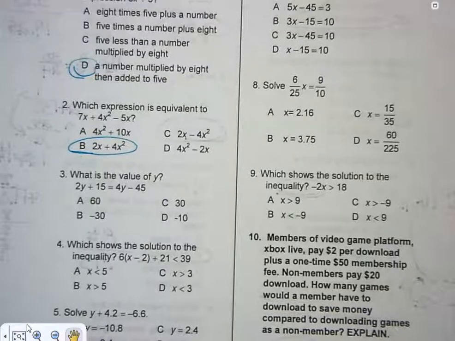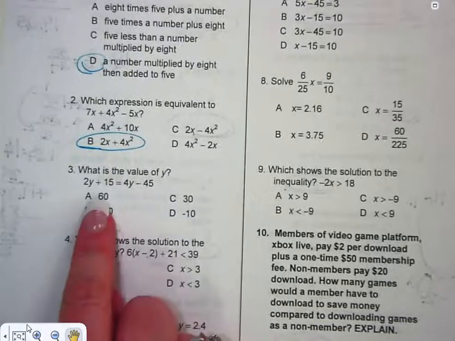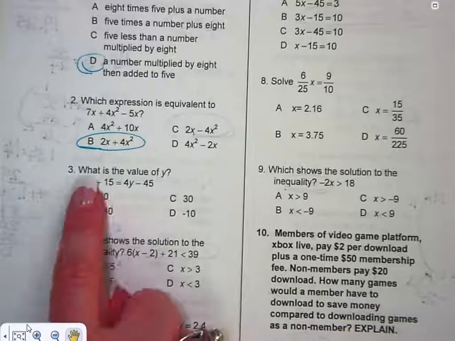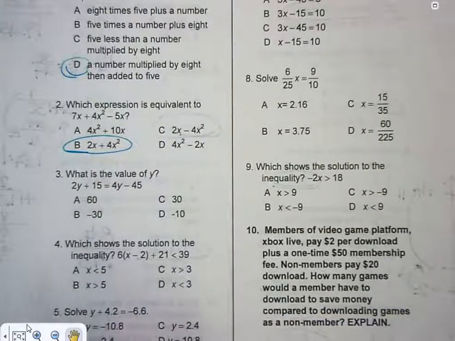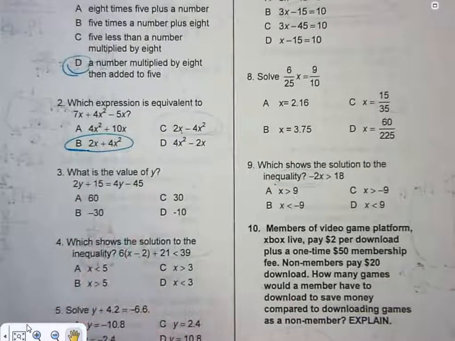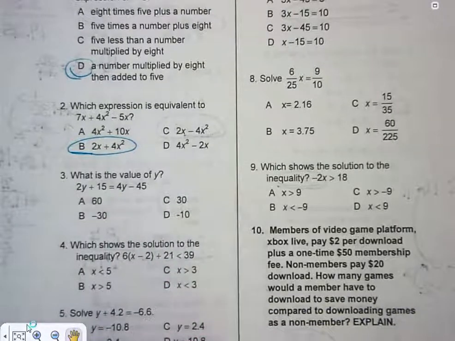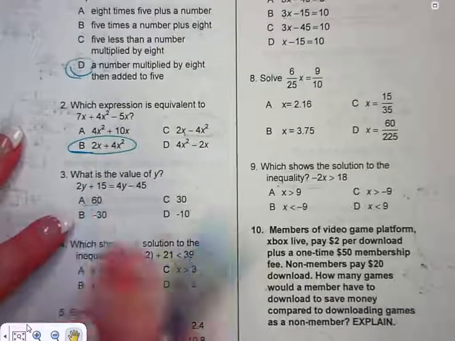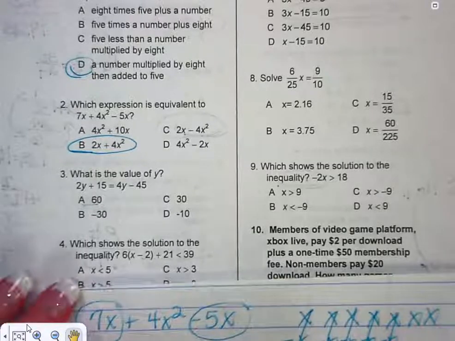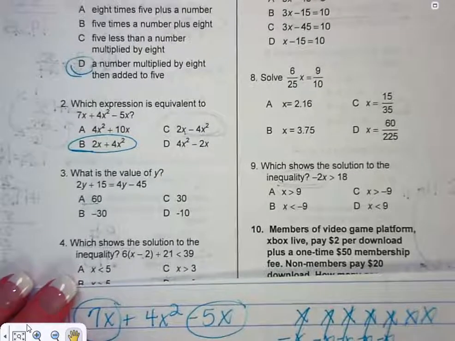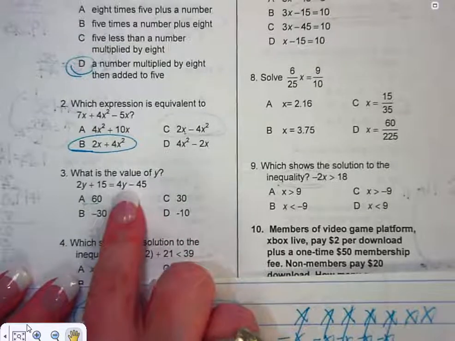I could either solve for the variable, or I could use substitution, and take each one of these numbers and put them in and see which one makes it true. Did you use substitution, or did you solve for y? You used substitution, so I could say 2 times, if I'm going to try this, 60. 2 times 60 is 120 plus 15. Okay, so that's 135.